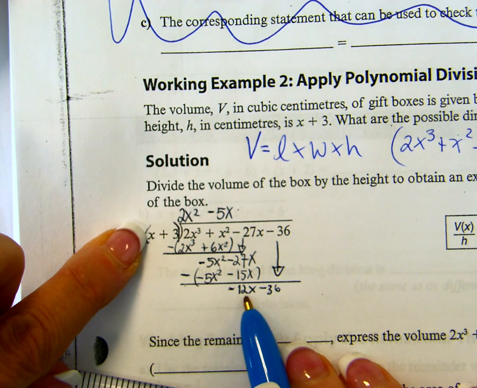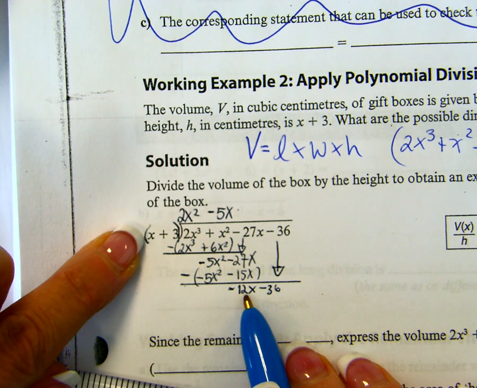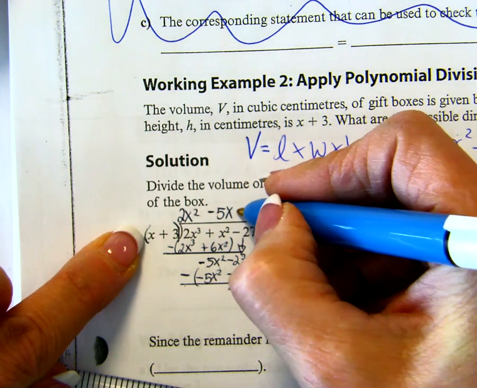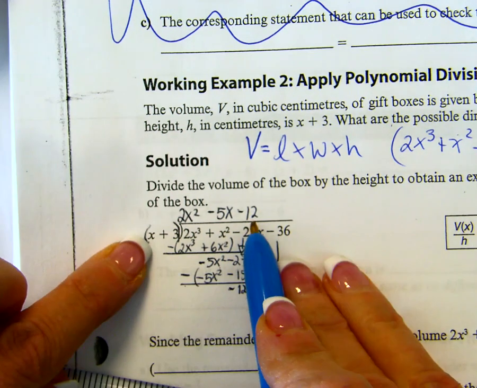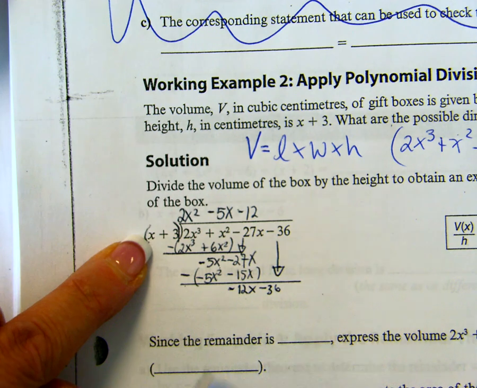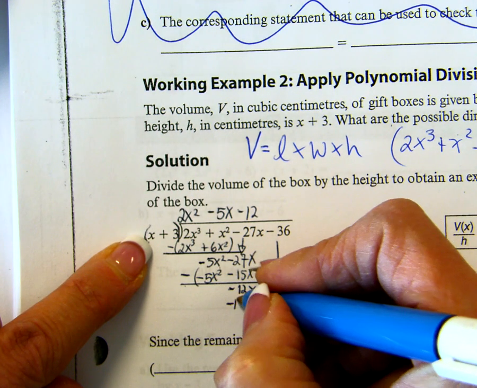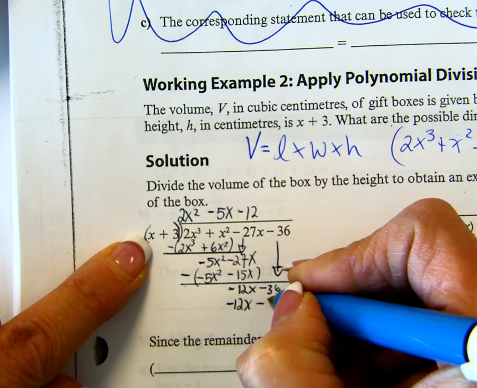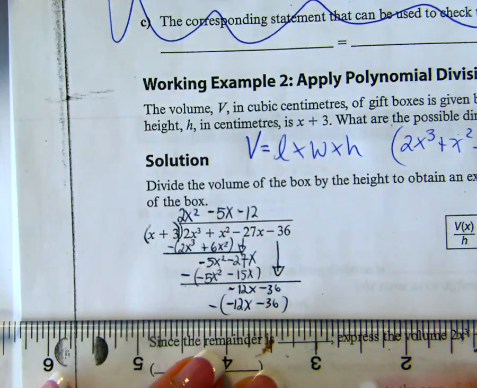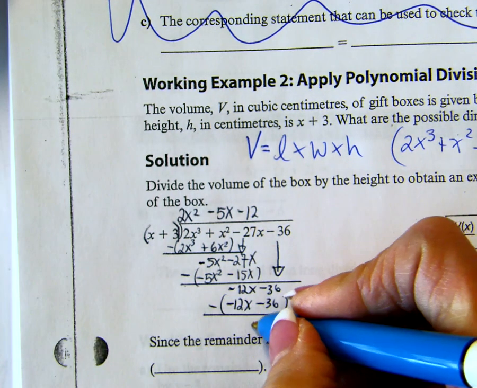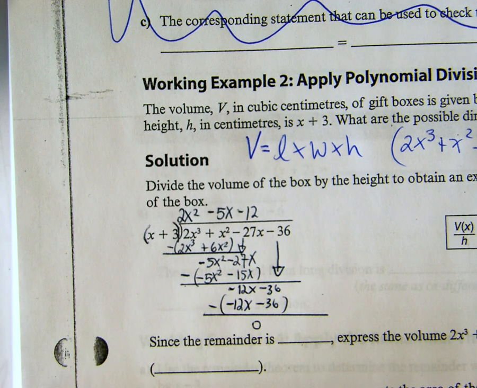Once again, I'm looking at the first term and the first term. How many times does x go into negative 12x? Negative 12 times. I'm taking x plus 3 and multiplying by negative 12, and I'm going to get negative 12x subtract 36. Subtracting that whole binomial, I end up with 0.